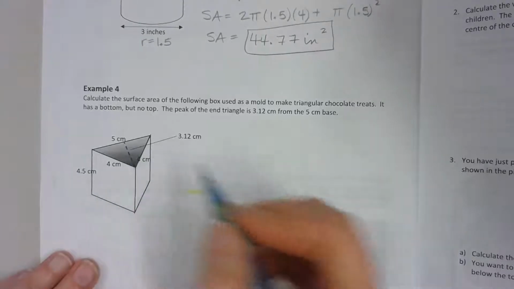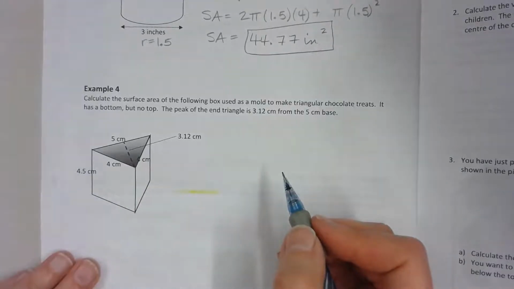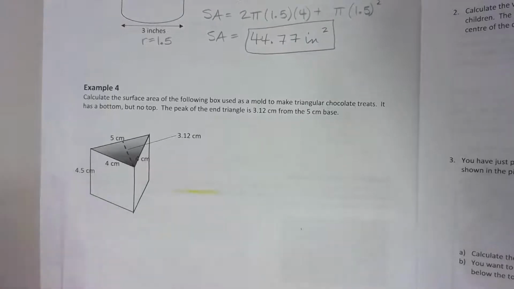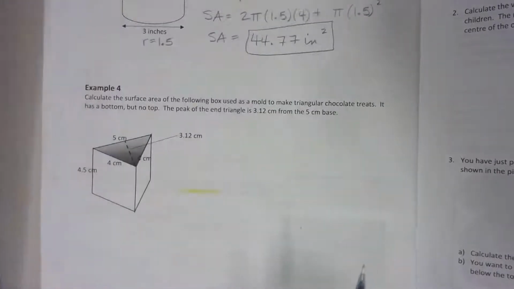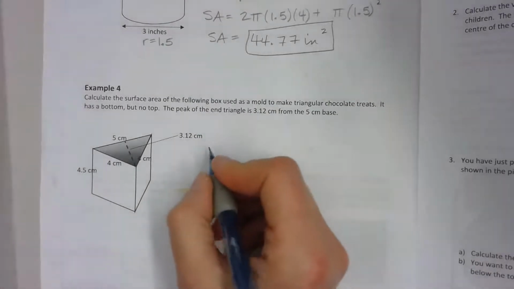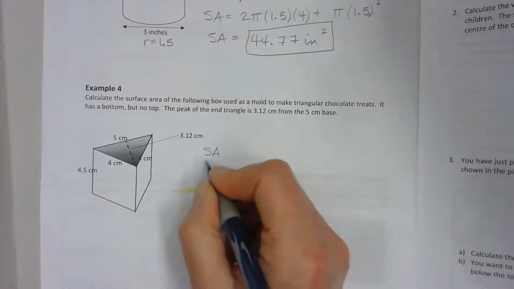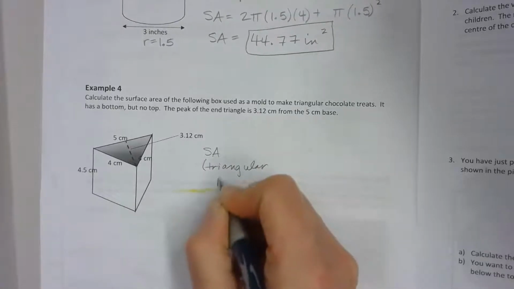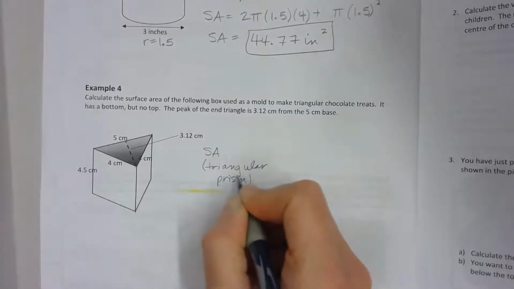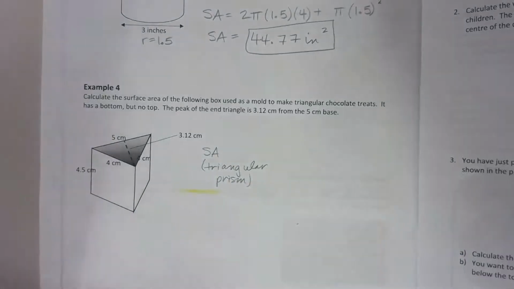So this is obviously the height, right? So this is a triangular, I know it looks odd, but this would be a triangular prism, right? So surface area, it has a bottom but no top. So surface area of a triangular prism.